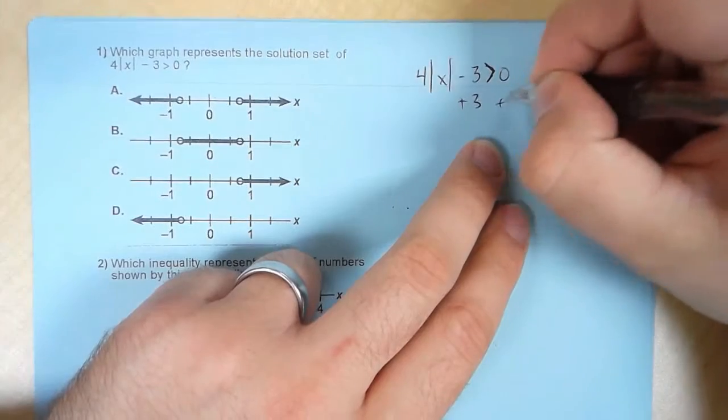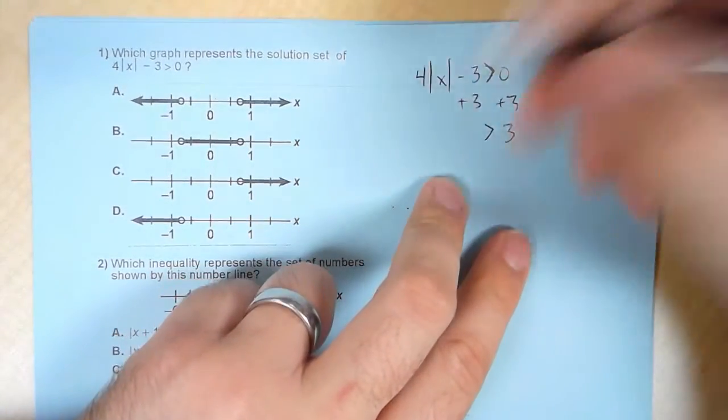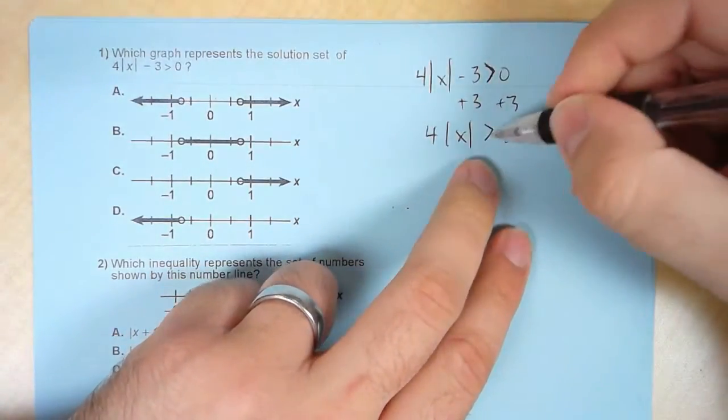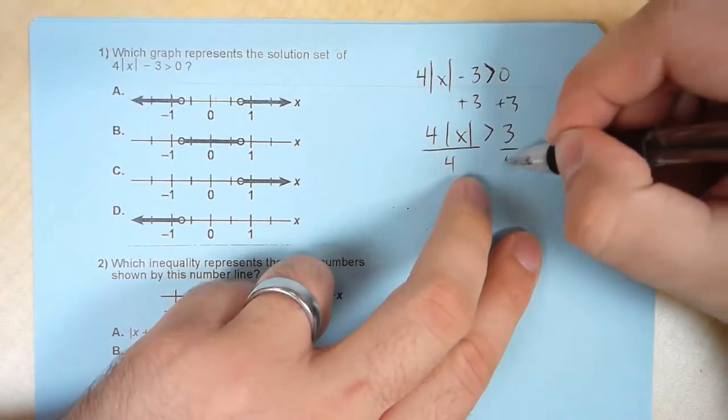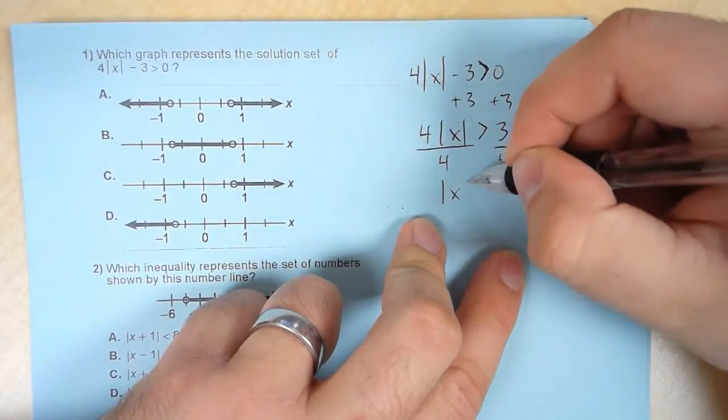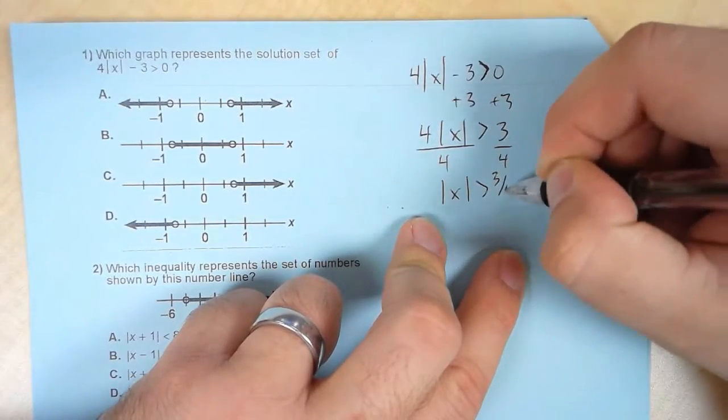So we're going to add 3 to both sides. These inequalities can be treated like equal signs. So we get 4 absolute value of x is greater than 3. We have 4 times this thing, so let's divide by 4. So we get absolute value of x is greater than 3/4.